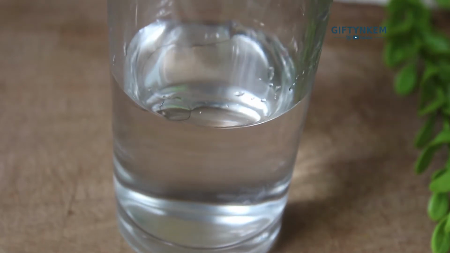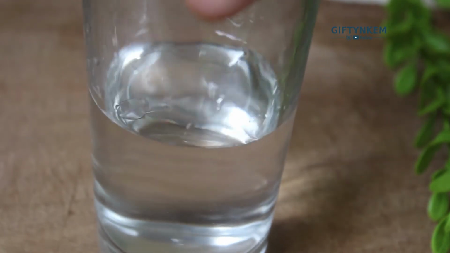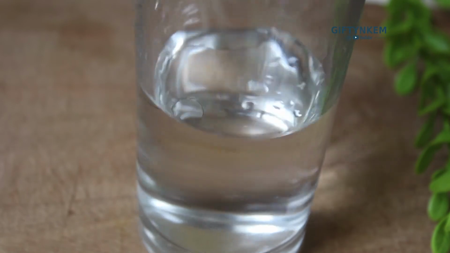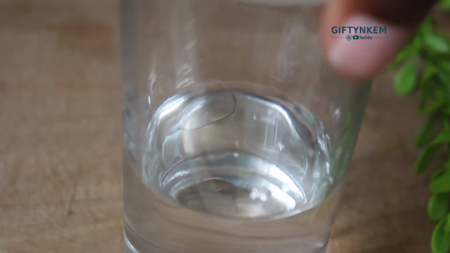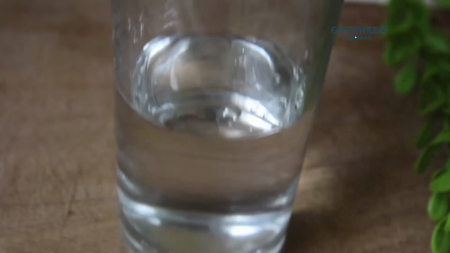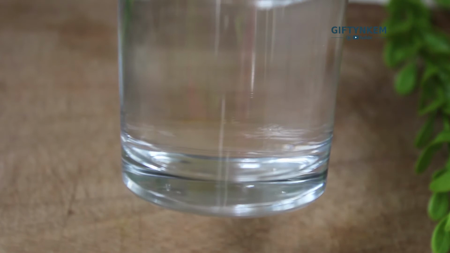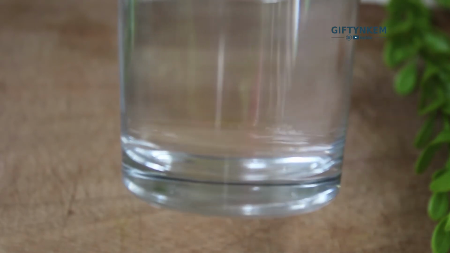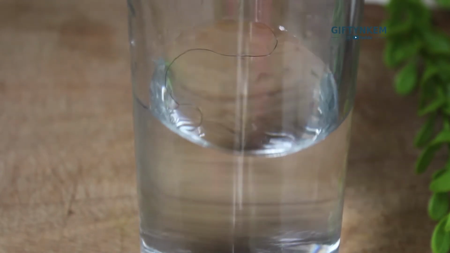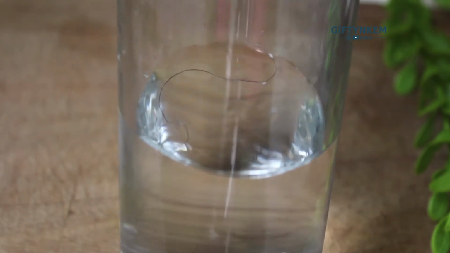So guys, that's the result. That's the hair. If I shake it, it's still settling on top of the water. It's not beneath the water. You can see, this is it. There's no hair here. My hair is not here, rather my hair is at the top of the water. So that is how you can test the hair porosity.